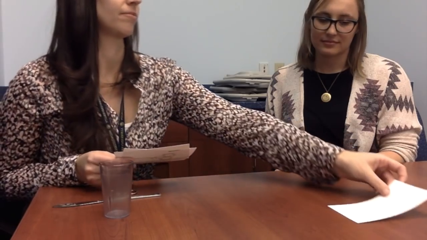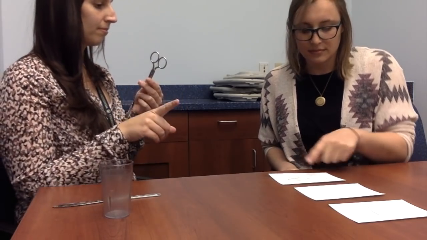In step 4, the clinician will arrange the picture cards in front of the client. The clinician will then hold up an object and indicate the client to point to the match of the object.